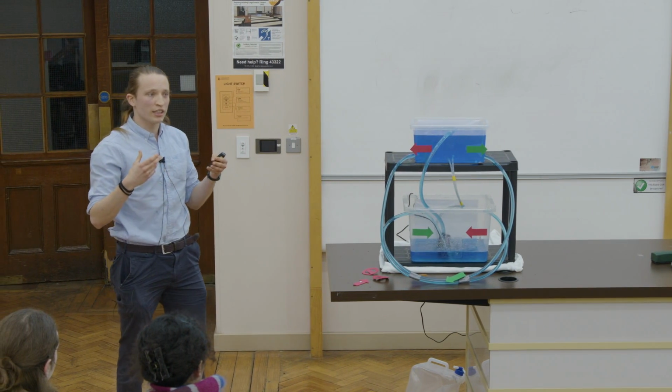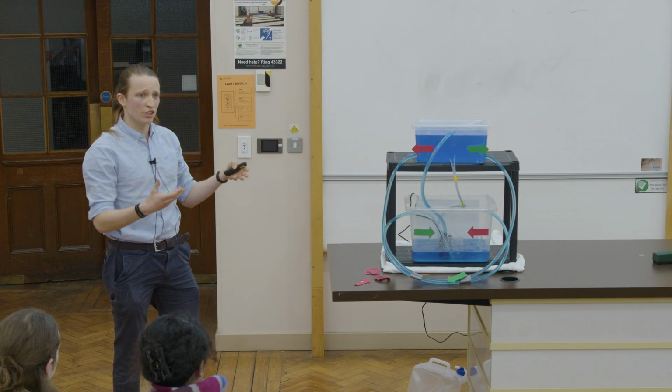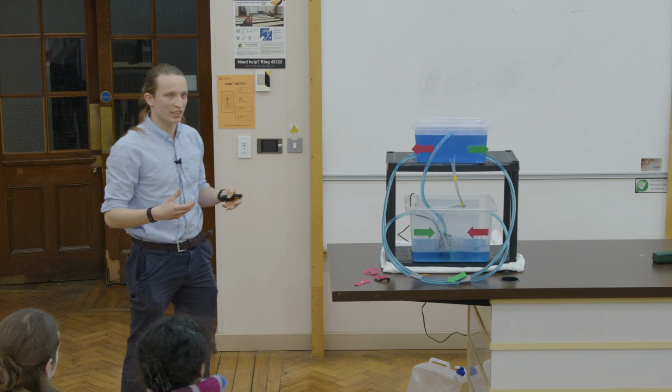So, by researching better materials for the transport layers, we hope to make perovskite cells more efficient and thus provide cheaper electricity. Thank you.